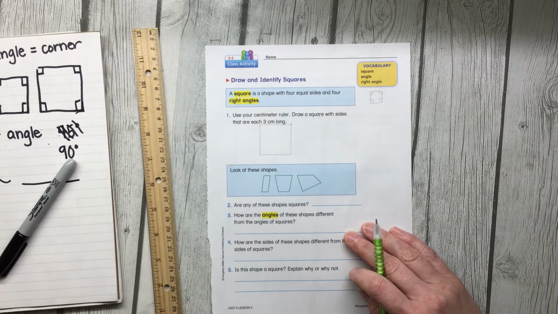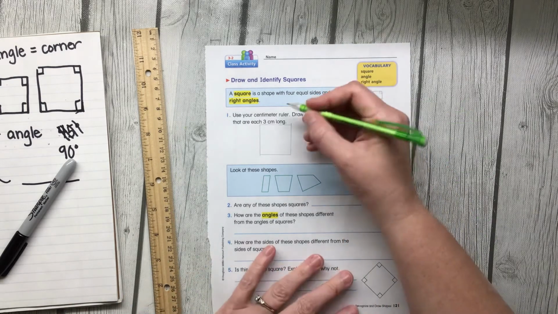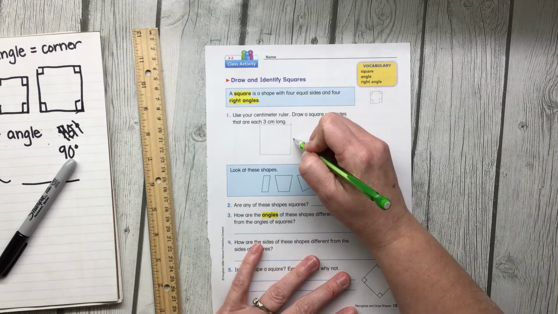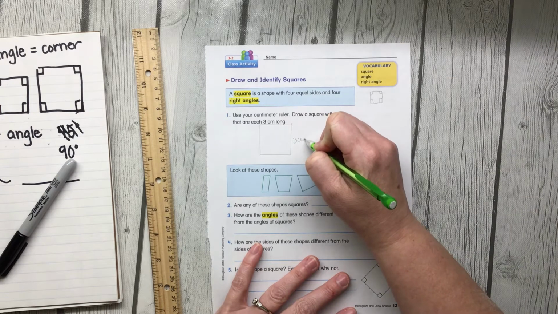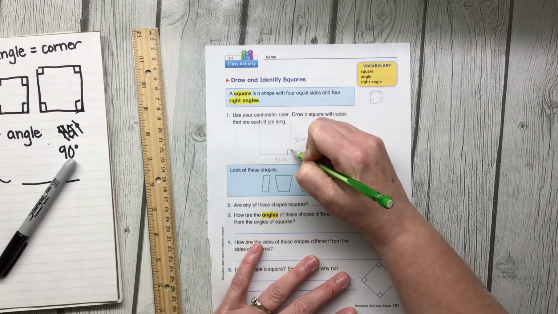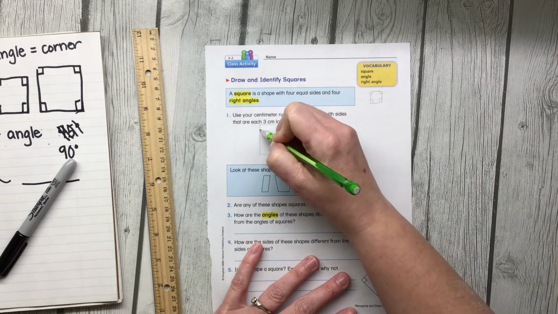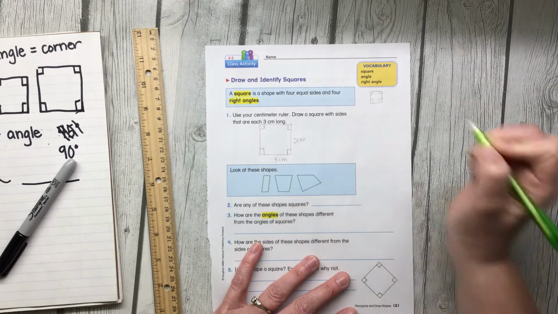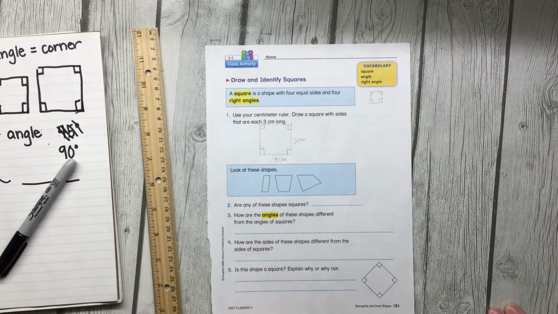Now I'm gonna go ahead and label two of the sides. 3 centimeters, 3 centimeters. And then I'm gonna put that little square into each corner so that we know that it's a right angle. And I want you to do that same thing. When you're finished, give me a thumbs up so that I know that we can move on.